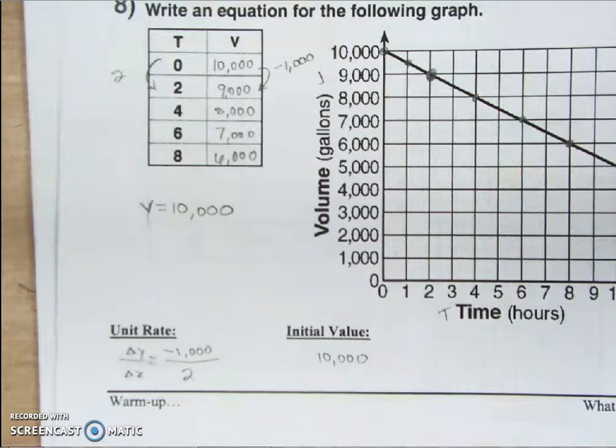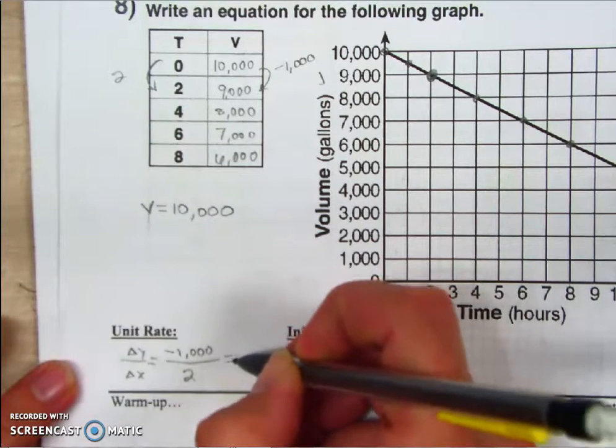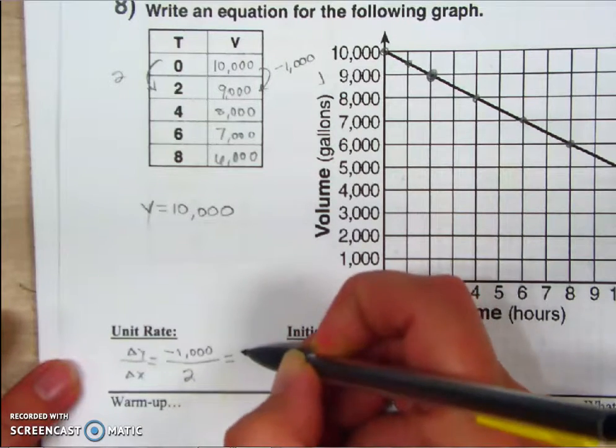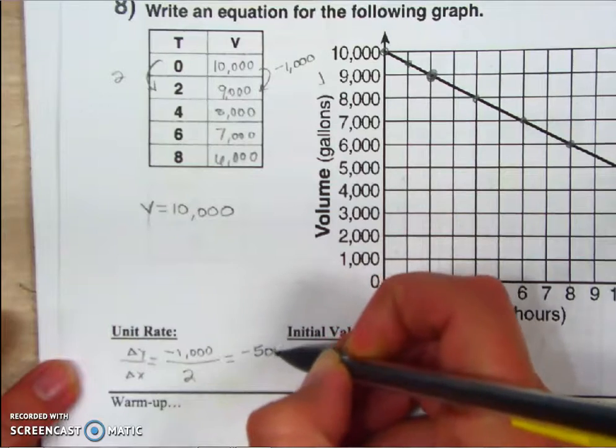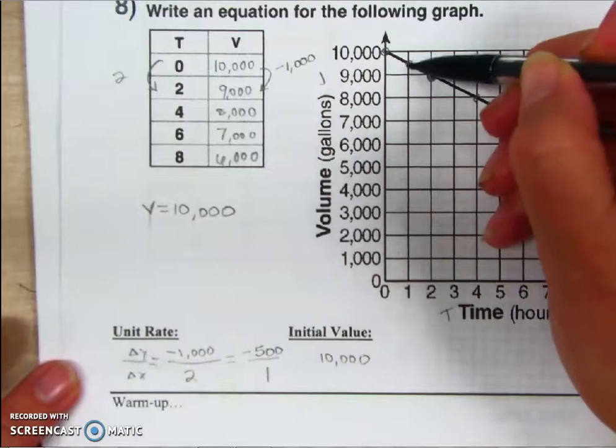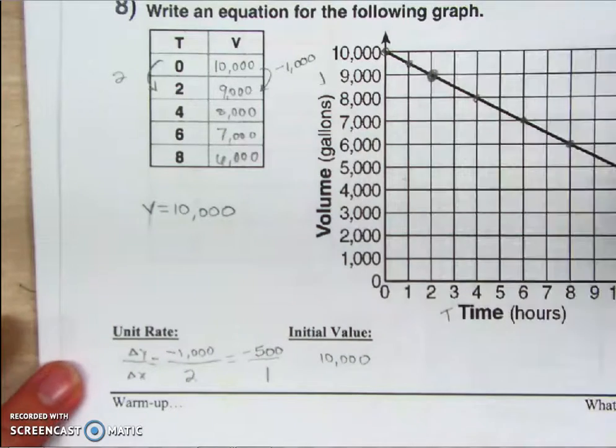So that's not quite the unit rate yet. We do need to divide that. So 1,000 gallons every 2 hours, we divide, and we get that it's losing 500 gallons every hour. For every 1 hour, it's losing 500. So yes, that was 9,500 right there.